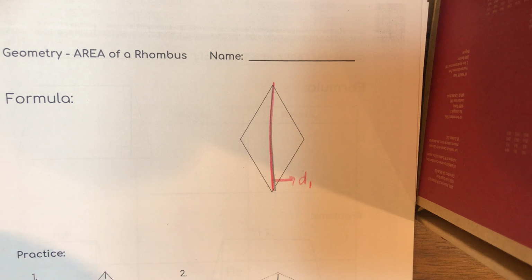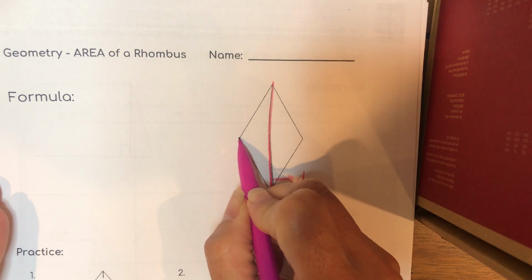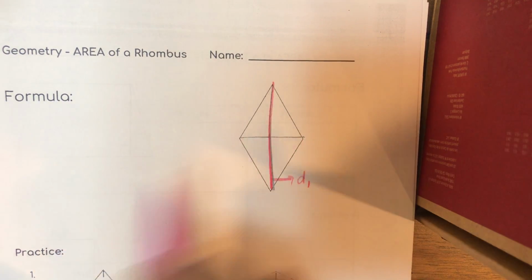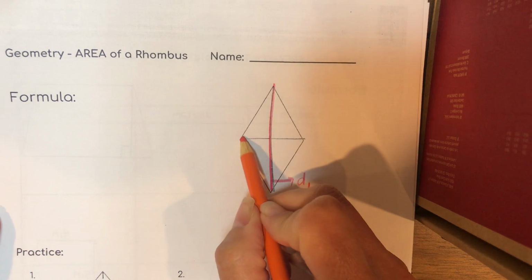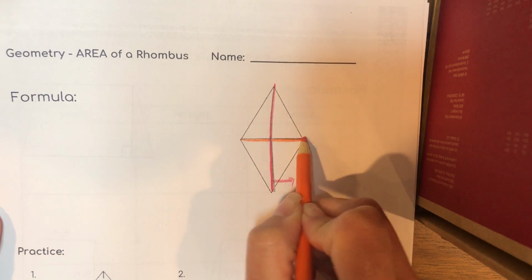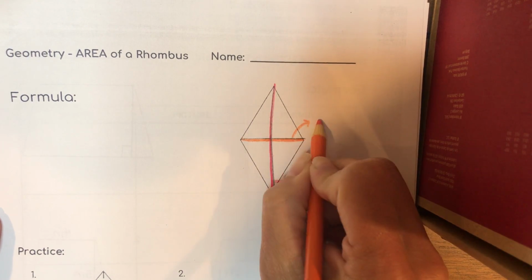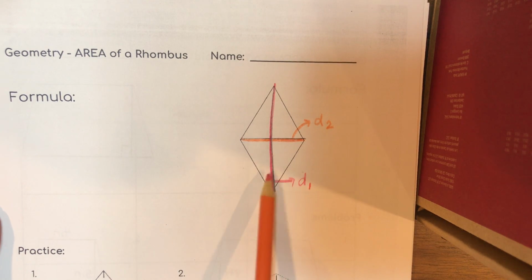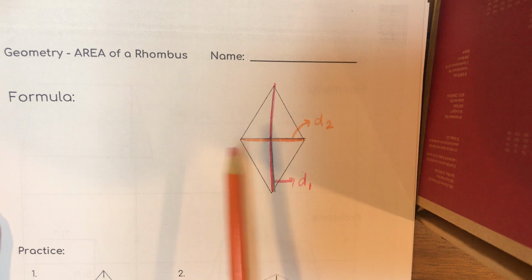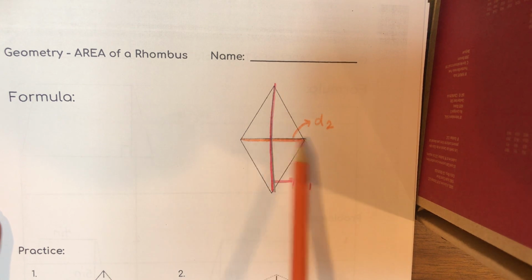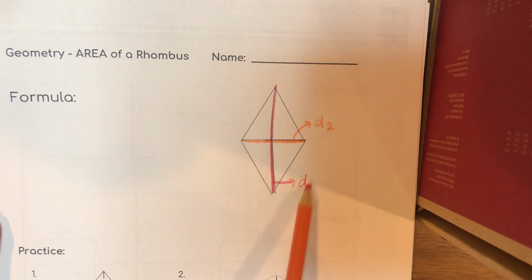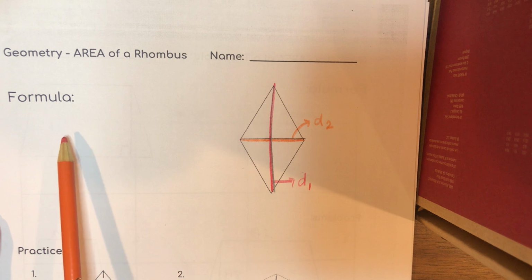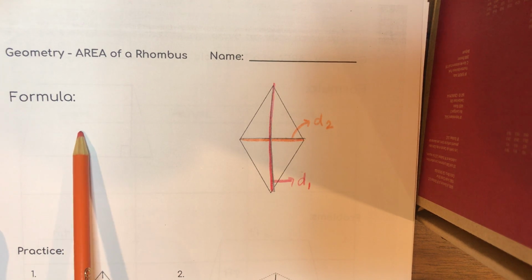Our other diagonal would be across this way, and I'm going to refer to that one as D2, diagonal 2. It doesn't matter which one is labeled D1 or D2, just as long as we know that we have two different diagonals. D1 and D2 are important because that comes into play in our formula.